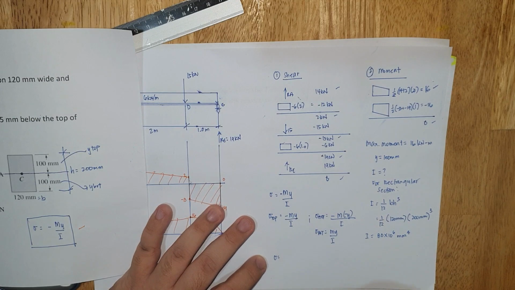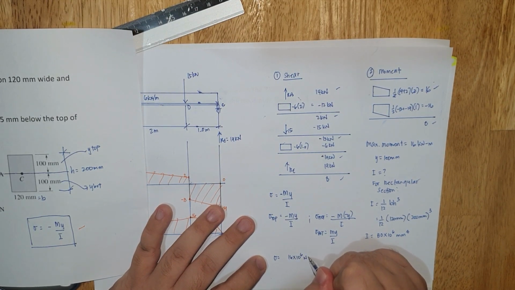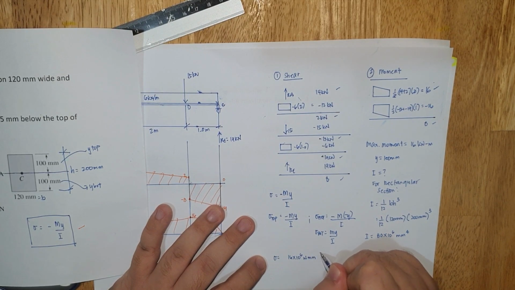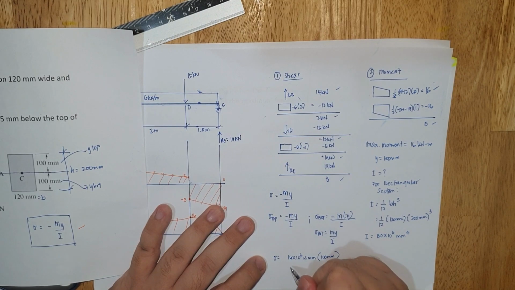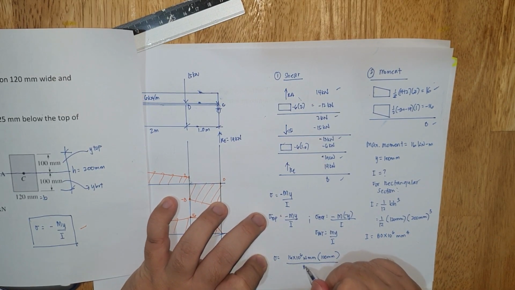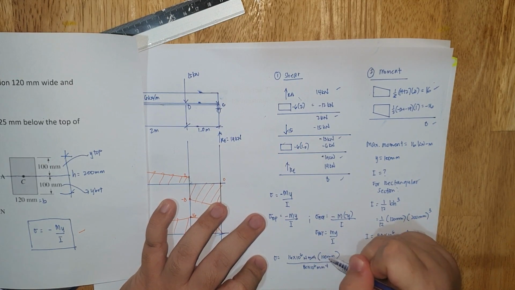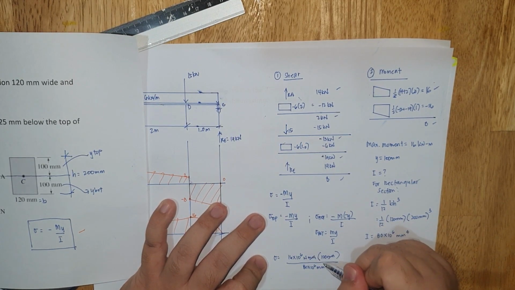So change natin sa Newton mm. So 16 times 10 to the 6 Newton mm times yung Y natin na 100 mm over yung value ng inertia natin na 80 times 10 to the 6 mm to the 4th. Okay? So cancel yung unit. May matitirang dalawa.